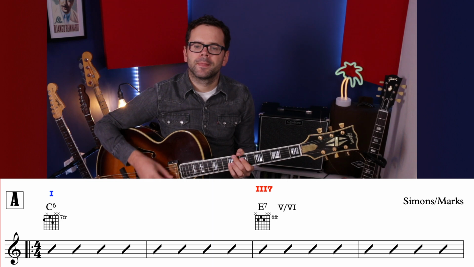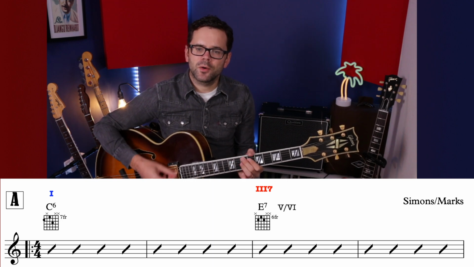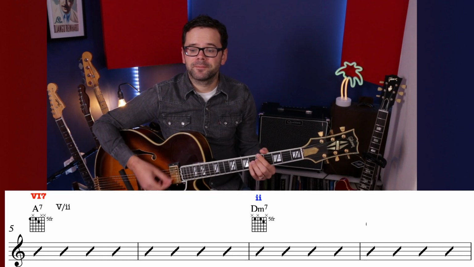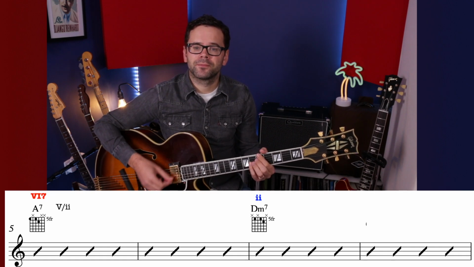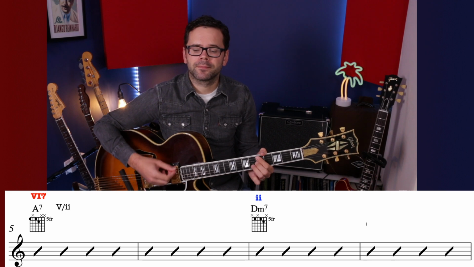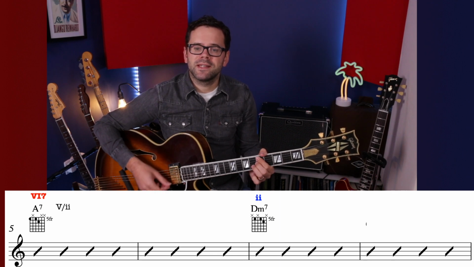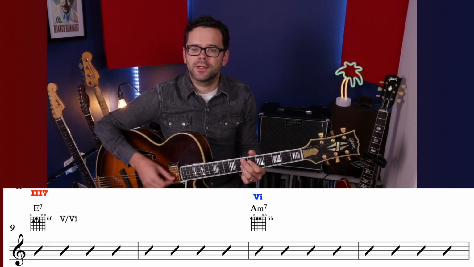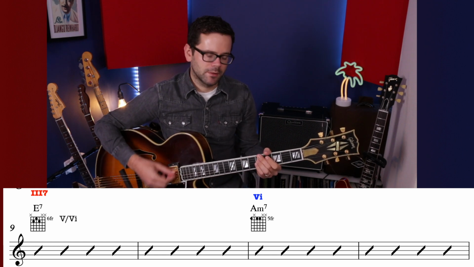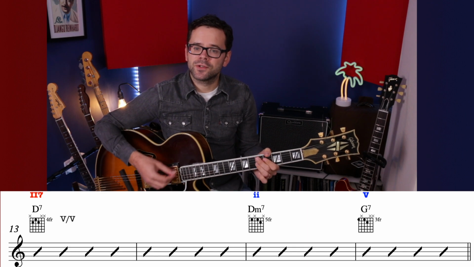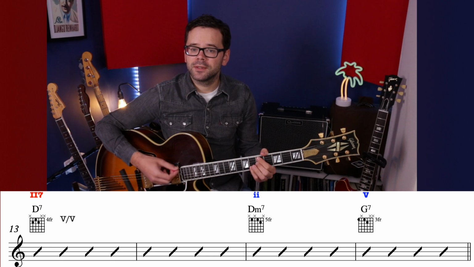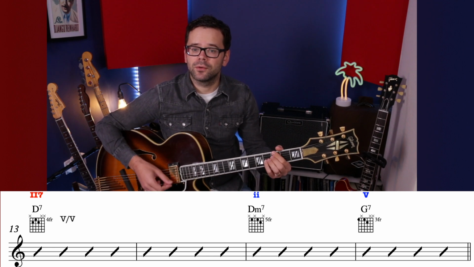So we start out on the 1 chord, move to the 3 chord as a dominant, E7, then the 6 chord as a dominant, which leads us to the 2, D minor 7. Pick E7 up again, 2 bars, to the 6 chord, A minor, to D7 chord 2 as a dominant, to D minor 7 the 2 is minor, to G7 the 5 chord.